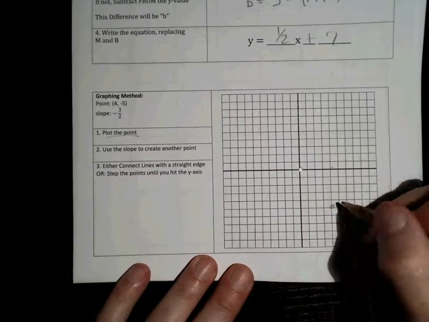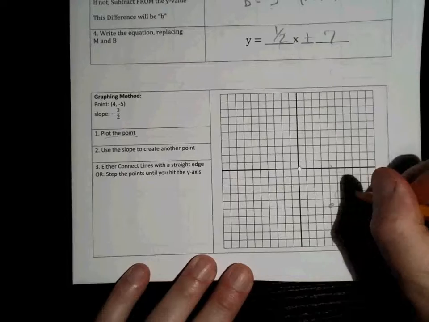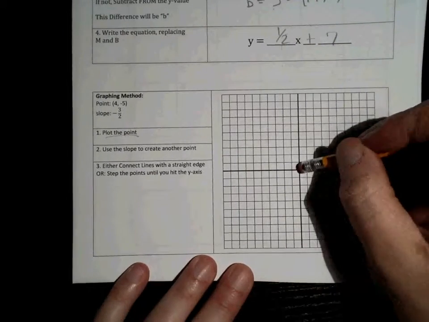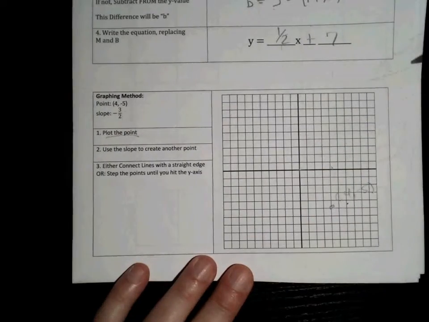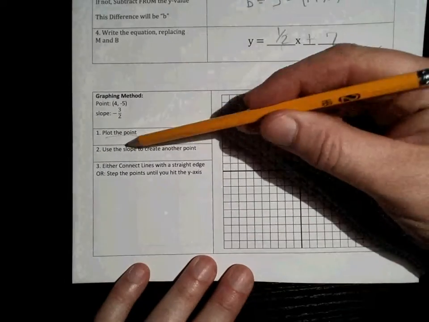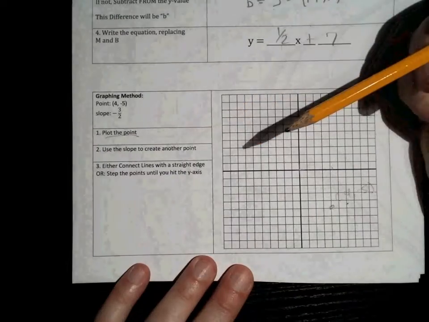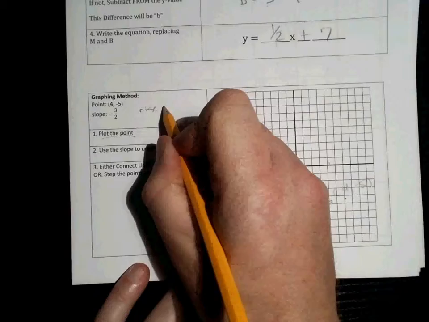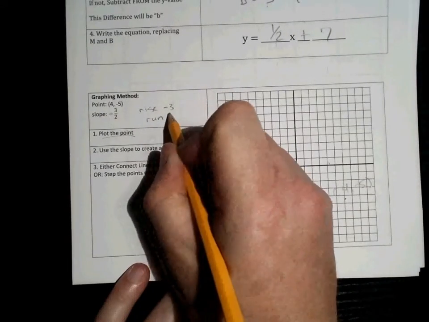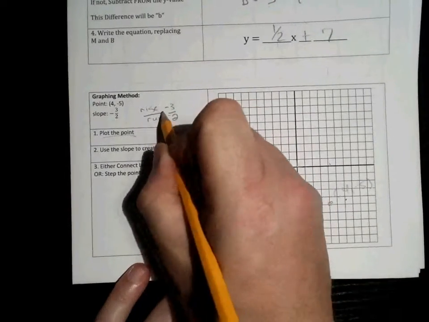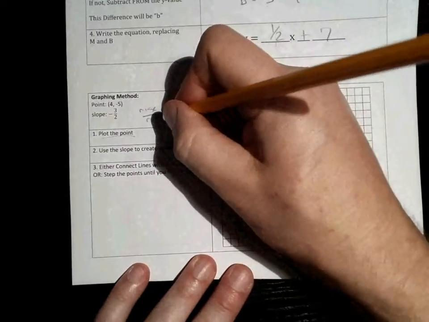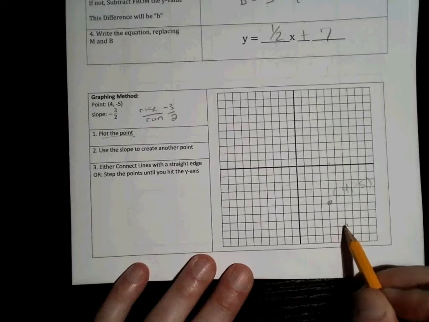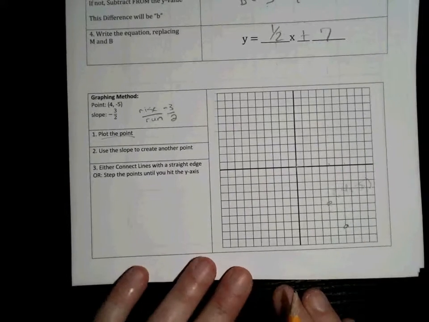So if this is 0, 0, then this is the point 4, comma, negative 5. This isn't actually a point on this graph, that's just my starting point. So what I'm going to do is use the slope to create another point on the graph. So negative 3, 2 means my rise is negative 3 and my run is 2. So if I go down 3, 1, 2, 3, over 2, 1, 2, it creates my line.